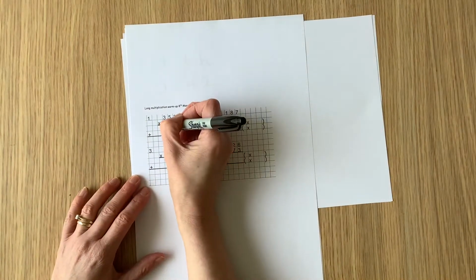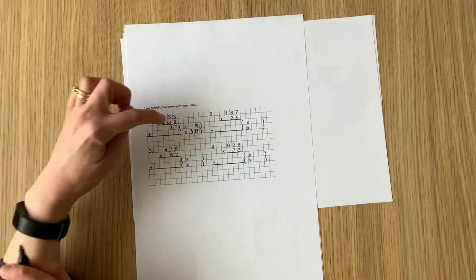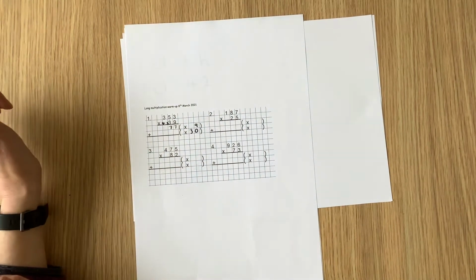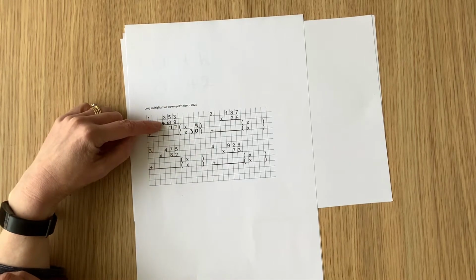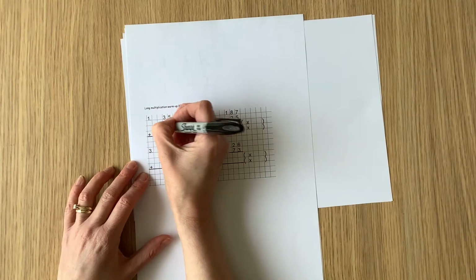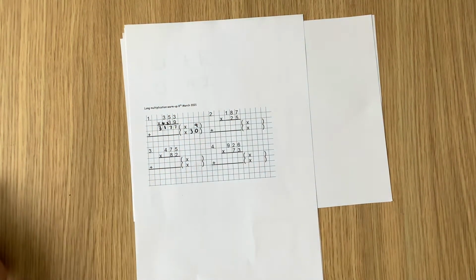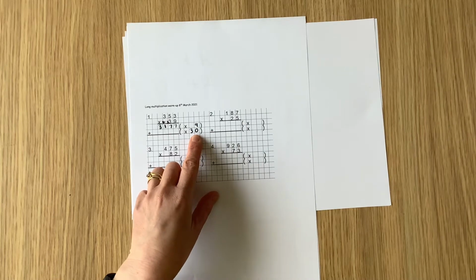That's going to be 47. So put down your 7 and carry the little 4. 9 threes are 27 again, but this time I have to add the 4. 27 add 4 is 31. So what does my answer say for the top line? 3,177. So I've multiplied by 9, now it's time to multiply by the 30.